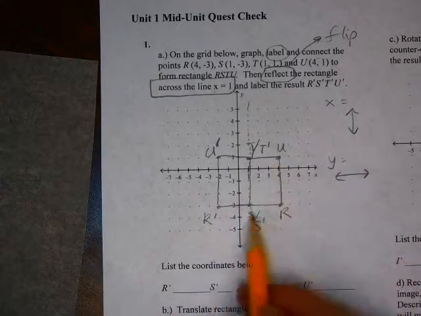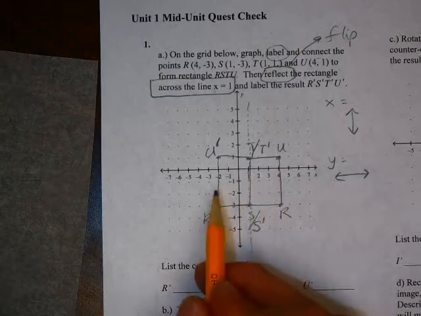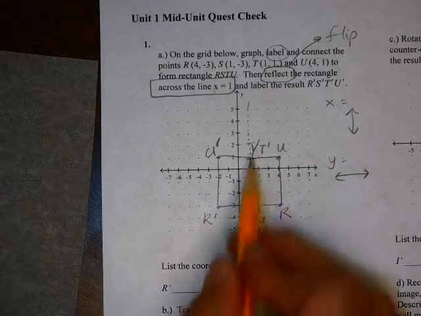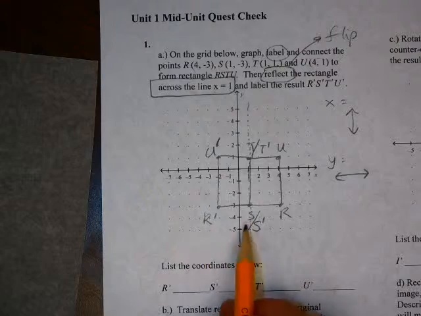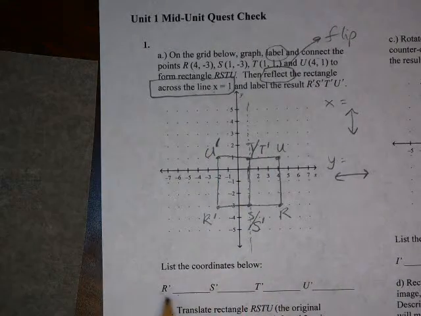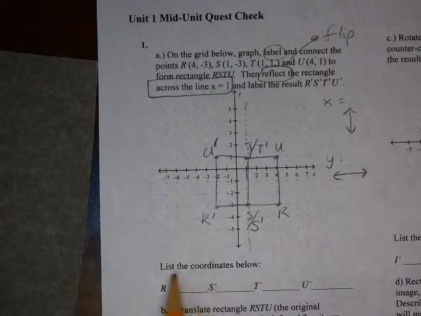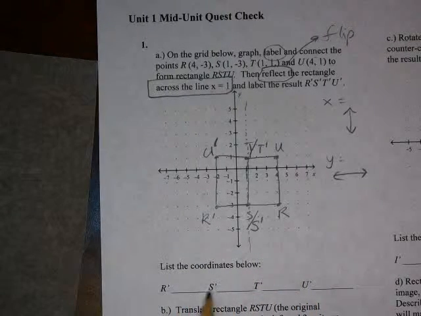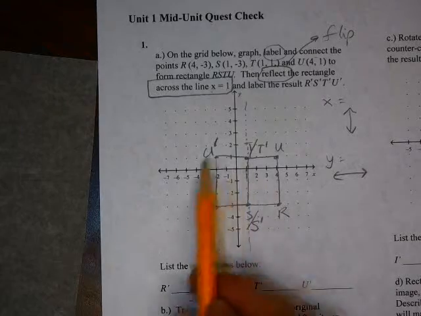So I had my original RSTU here. It reflected over the line. There's my new RSTU with all the primes. R prime, S prime, T prime, U prime. The last thing they're asking us to do is list the coordinates below. So we're looking for the new points and where they are on the graph.